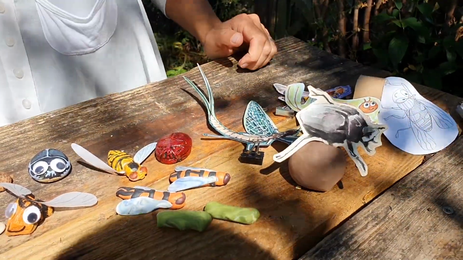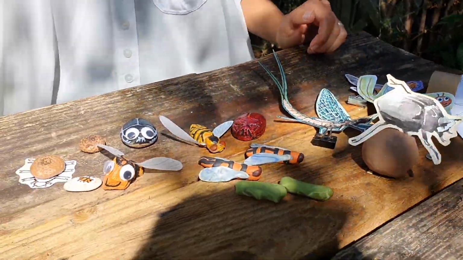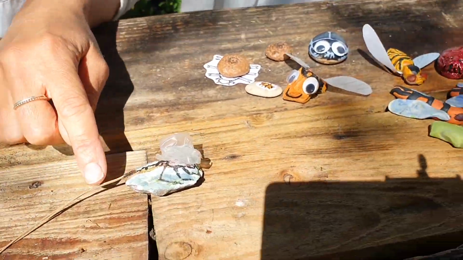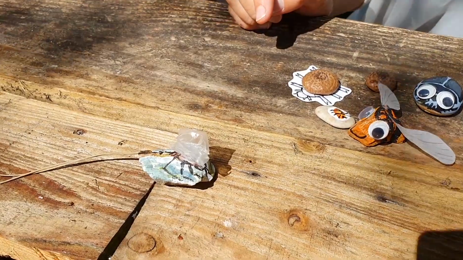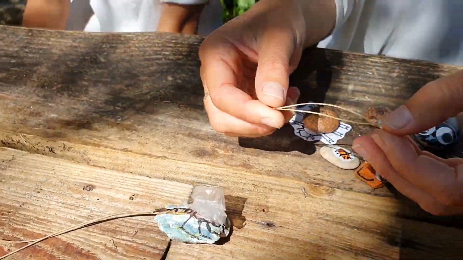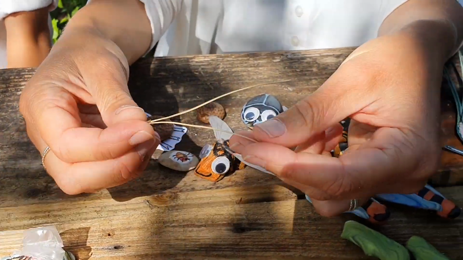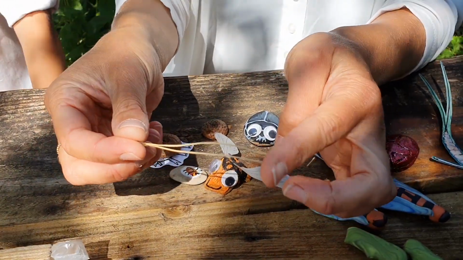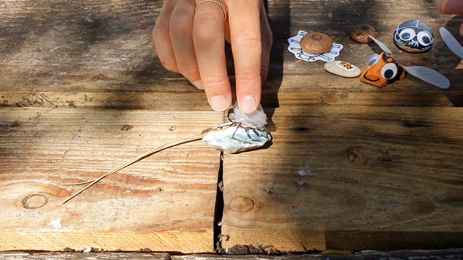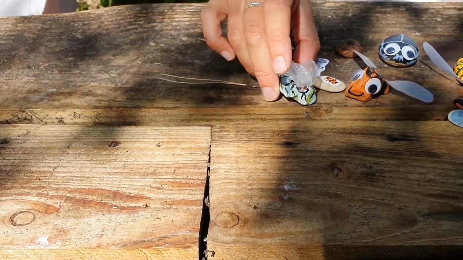But the next one we did make, it looks a bit strange. It's a pebble painted like a mayfly with a long tail, and the long tail is made from these, I think they're fir tree spikes. That makes a really nice mayfly tail, and then it's got some bubble wrap for the wings. That looks a bit strange, doesn't it?